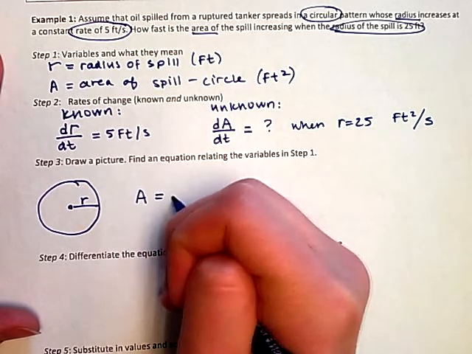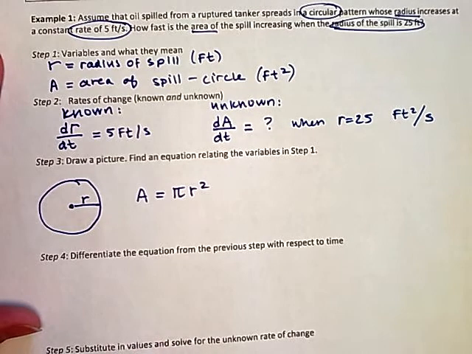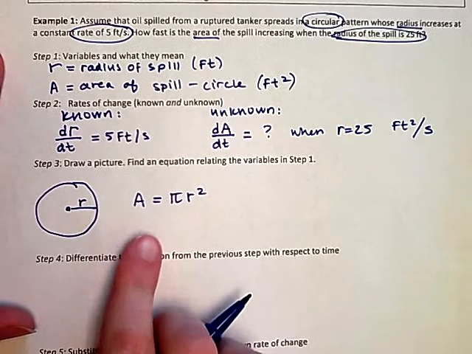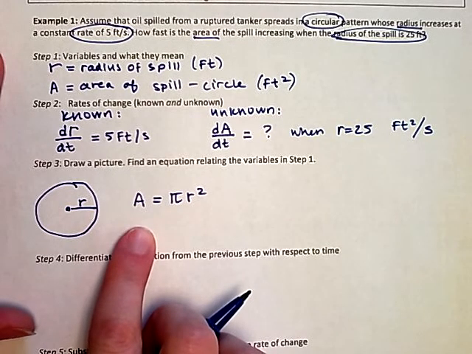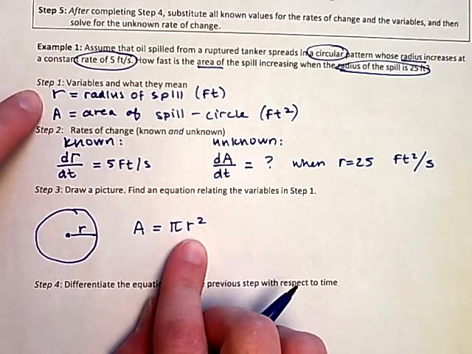We can say area equals, what's the area of a circle? Pi times the radius squared. Okay, so that's all I really need to do for step 3. And notice that I just wrote an equation that involves both the r and the A from step 1.